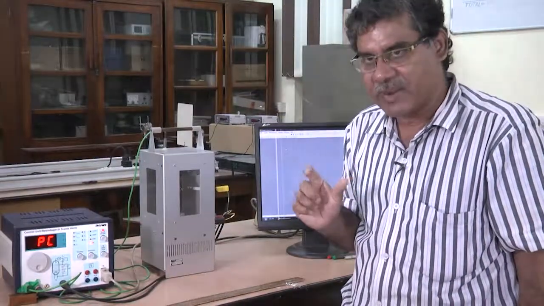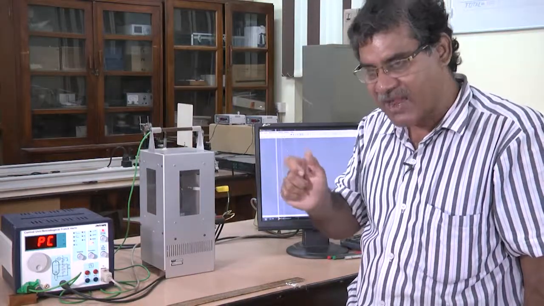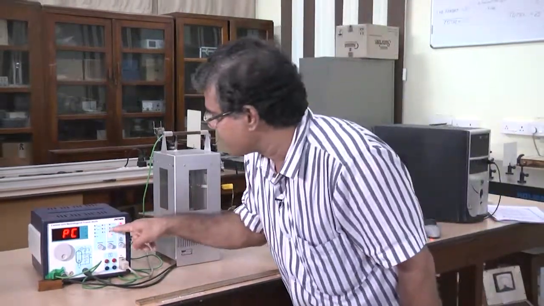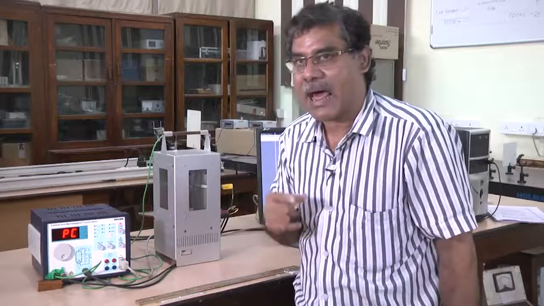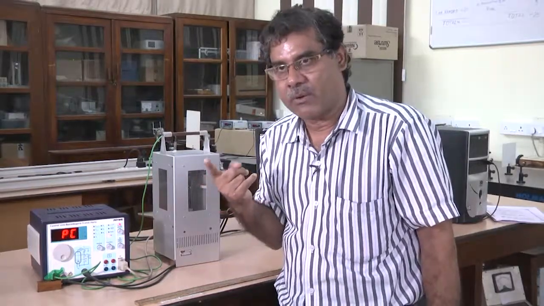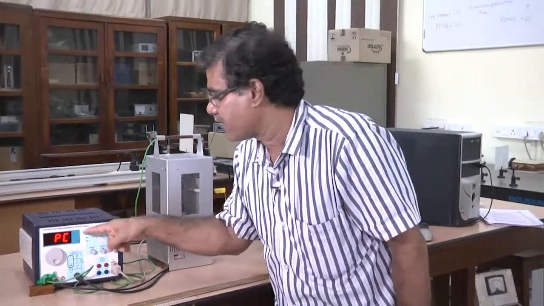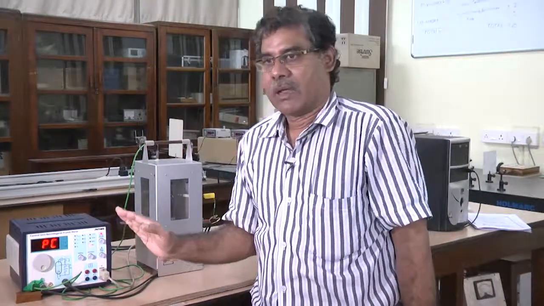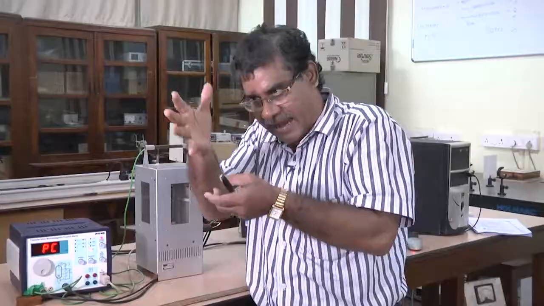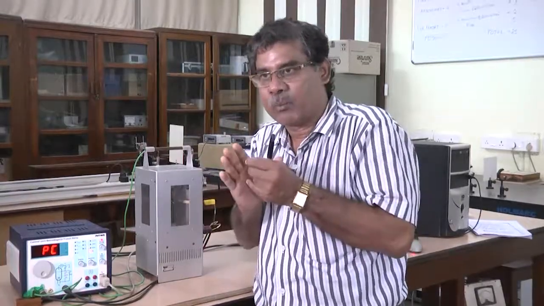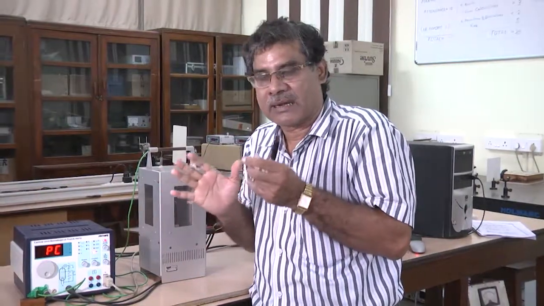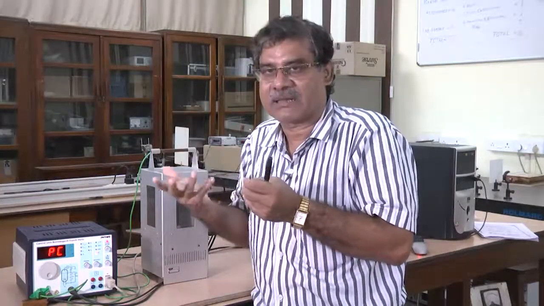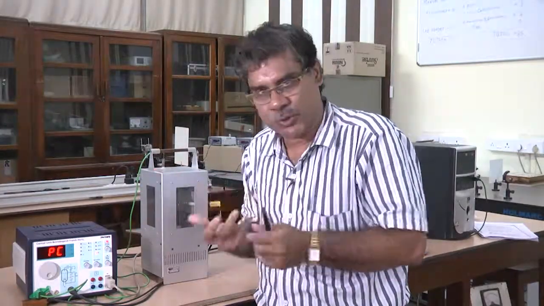Manually, what I have to do in the experiment is change U1 and note down the current IA. Then we take the data and plot it in a graph, and you should get the type of pattern that I have shown you.